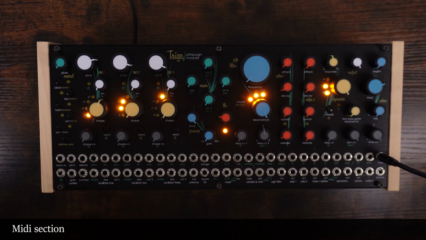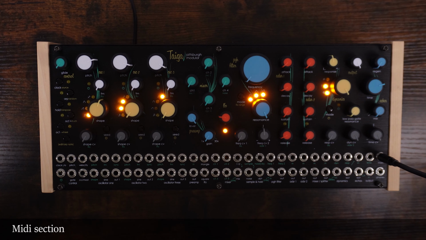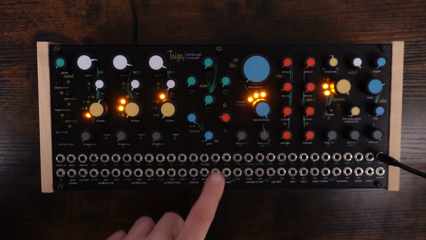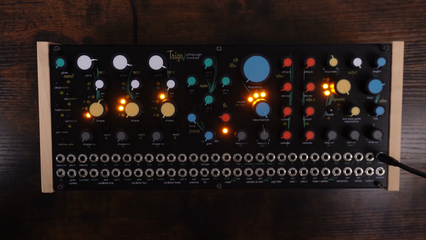You can convert MIDI to CV here, or use MIDI inputs to play the Taiga directly. It contains an arpeggiator, a randomized sequence generator, glide controls, and a clock source. There's also much more. The Taiga also features an LFO, a sample and hold, a CV mult, but let's talk about those when they come up in the following patches.